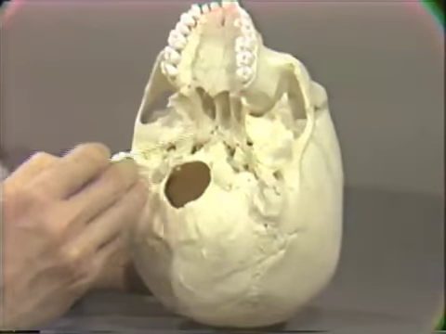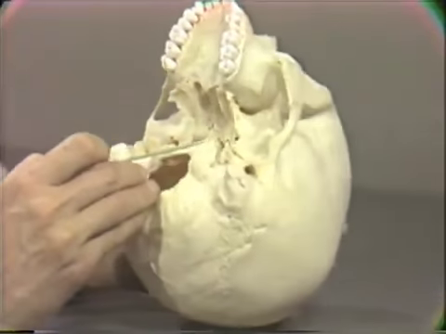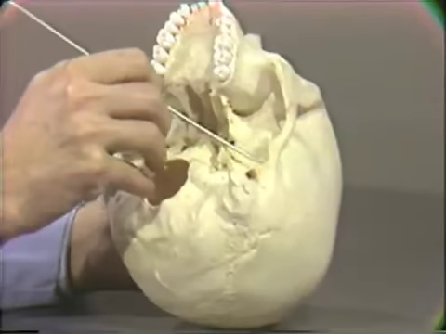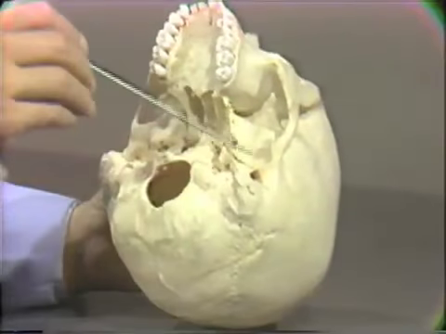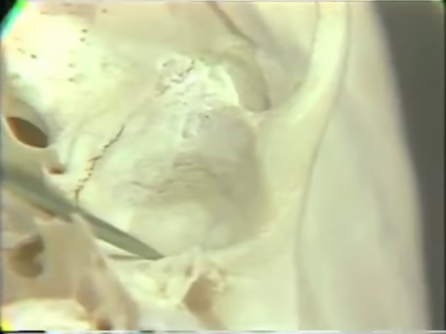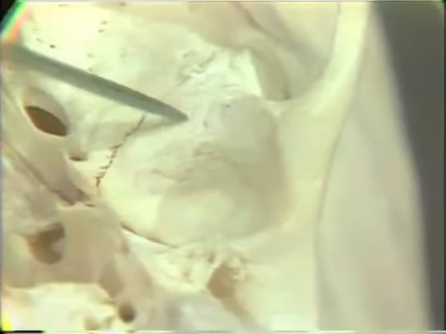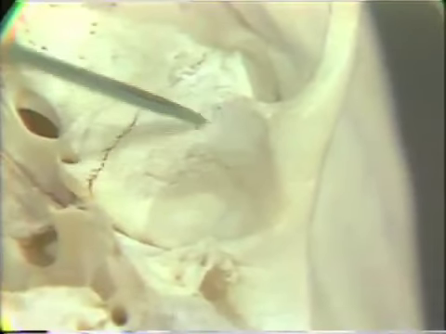As we move into this lateral aspect of the base, we will find over in this region a prominent mandibular fossa, an articular eminence, and a groove, the petrotympanic fissure. We can see it here, the mandibular fossa again, and the petrotympanic fissure. The petrotympanic fissure, we will see later, transmits a part of the autonomic system.